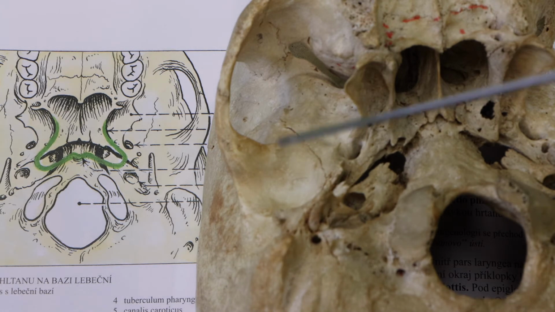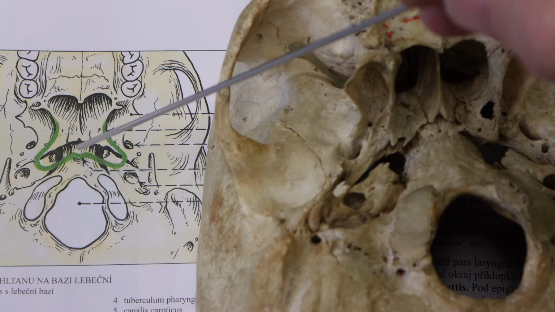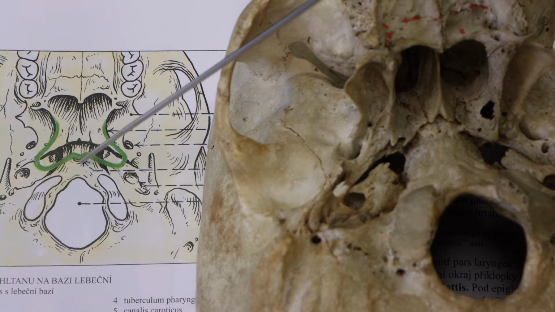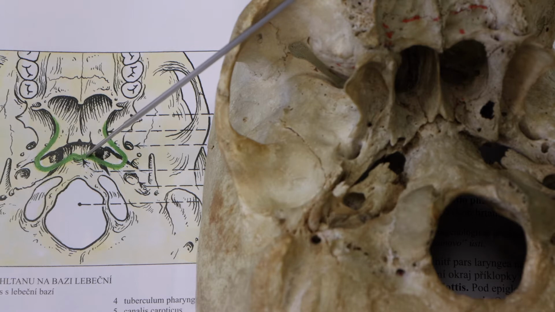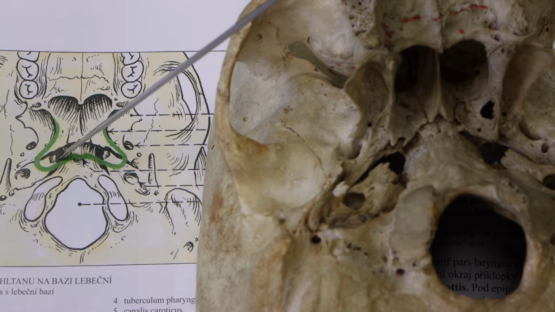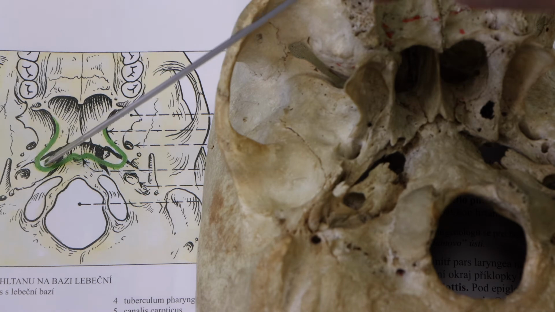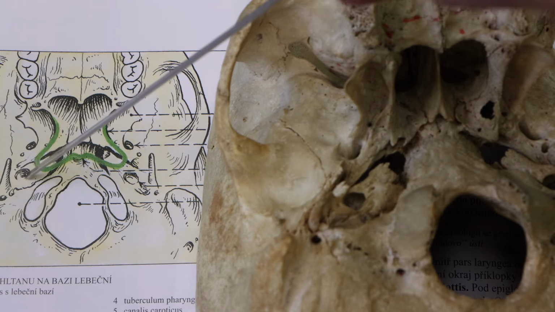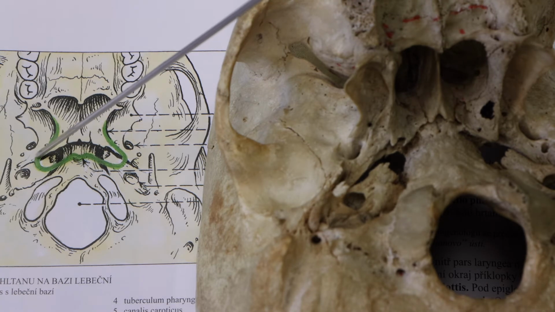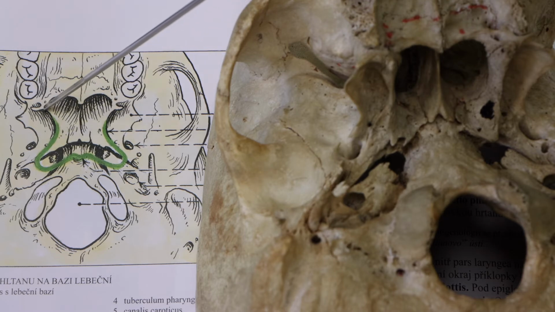This attachment starts from the occipital bone, at the pharyngeal tubercle, and then continues laterally to the petrooccipital synchondrosis, and then ventromedially in front of the carotid canal, passing the sphenopetrosal synchondrosis, and then parallel with the medial plate of the pterygoid process.